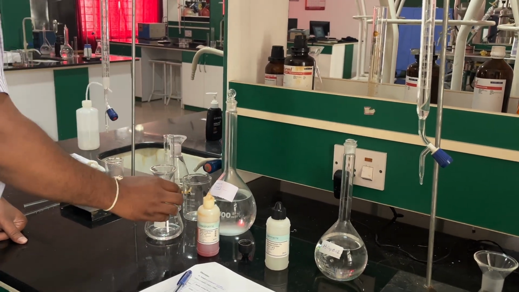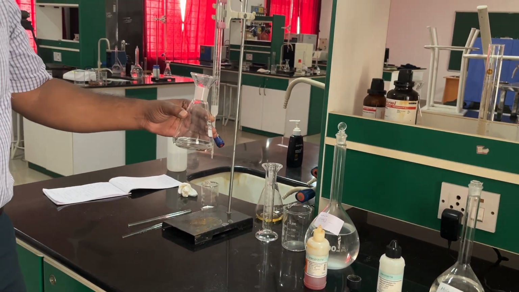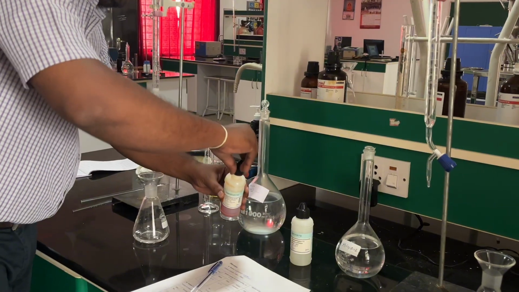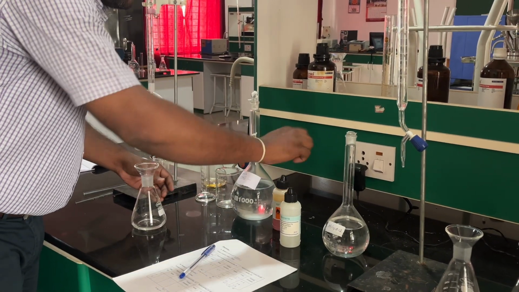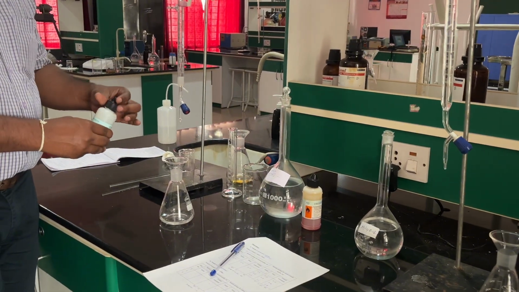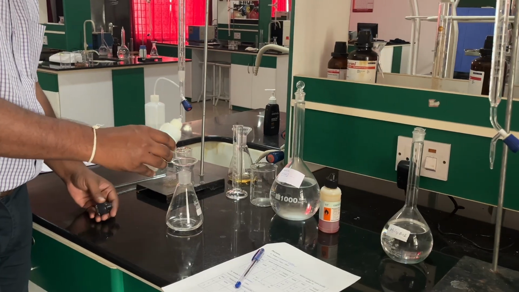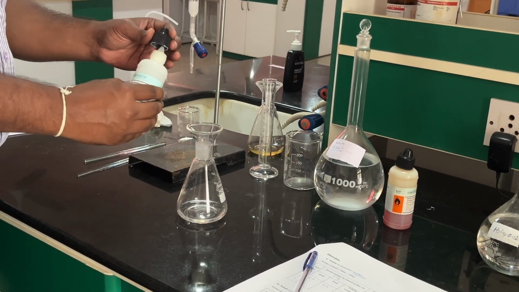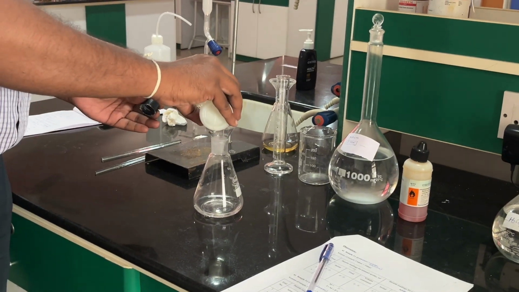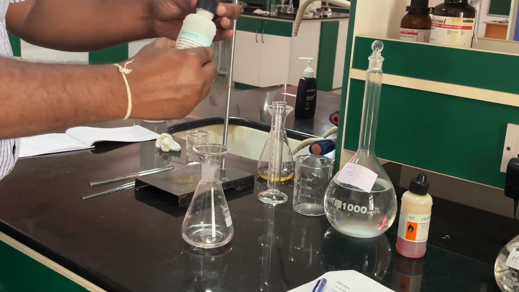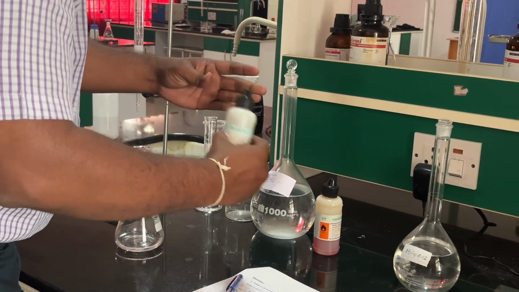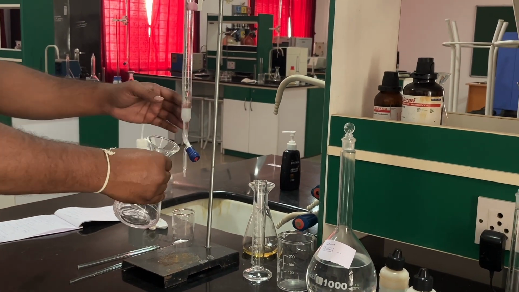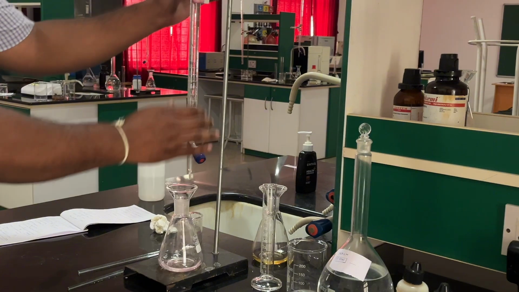Take a new sample of 25 ml and now add phenolphthalein indicator, 2 to 3 drops, and shake gently and titrate against NaOH.